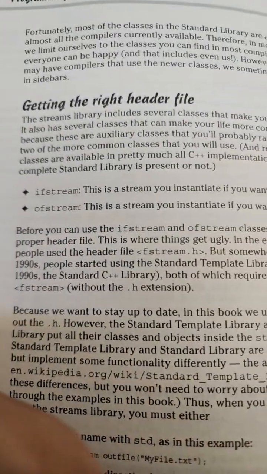All right, so we're starting off with this section right here called Getting the Right Header File. The streams library includes several classes that make your life much easier. It also has several classes that can make your life more complicated. I feel like I already read this one, but that's okay.